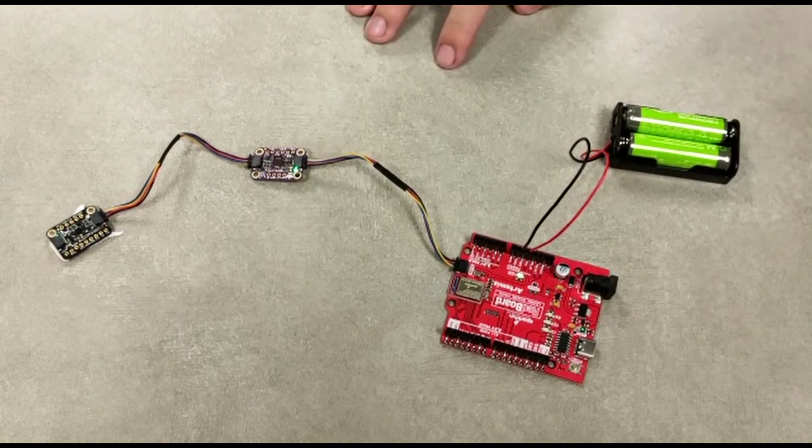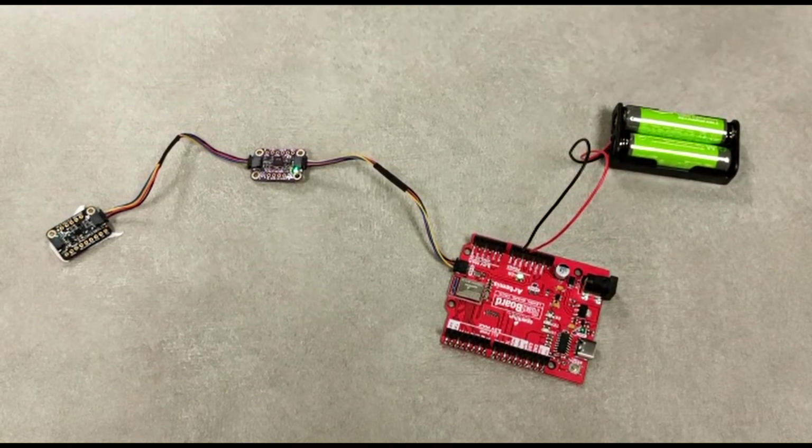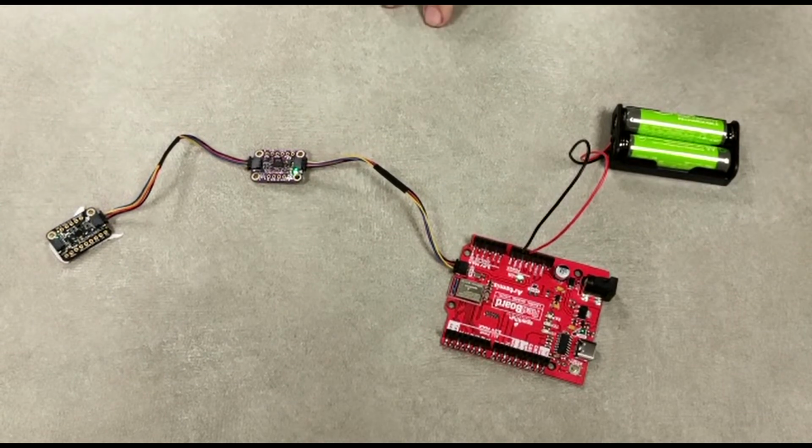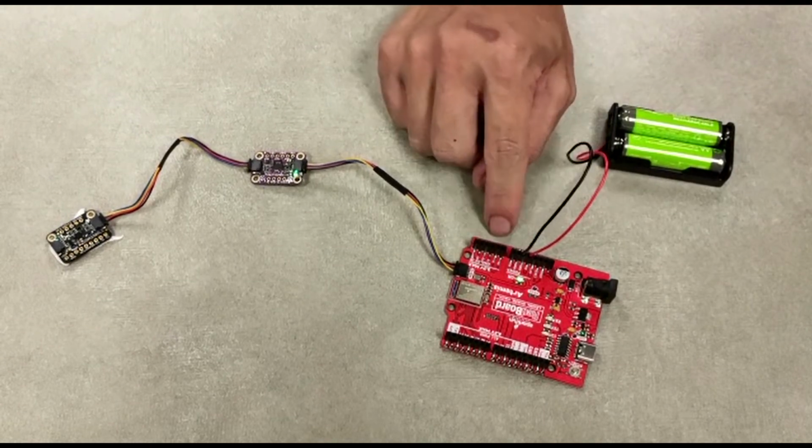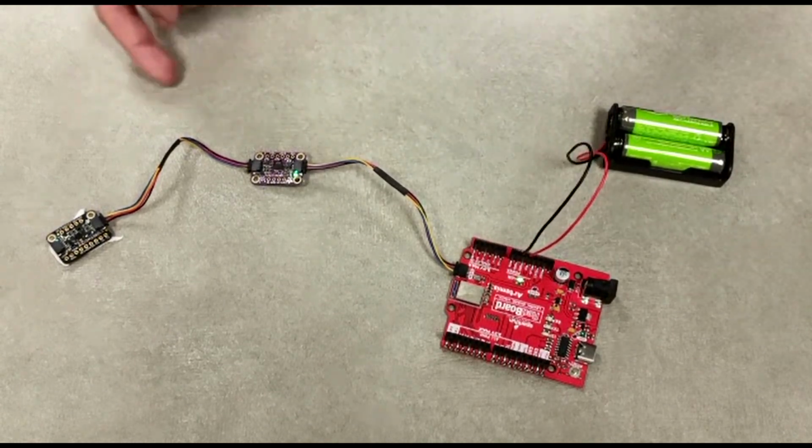The Quick Connector is using I2C protocol, but it has a more stable connection and it's less prone to error. And the battery, we simply plug it into our microcontroller, and it can power our whole system.